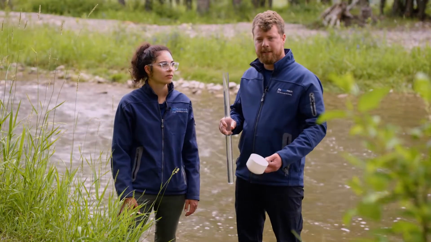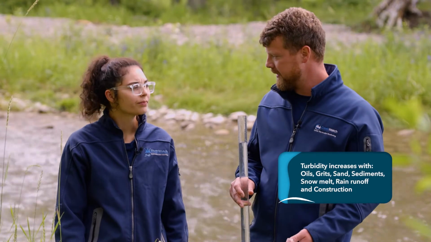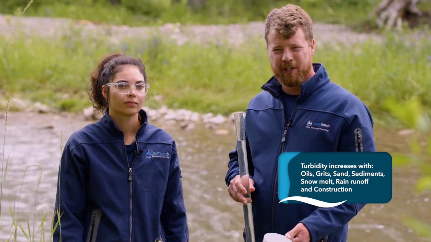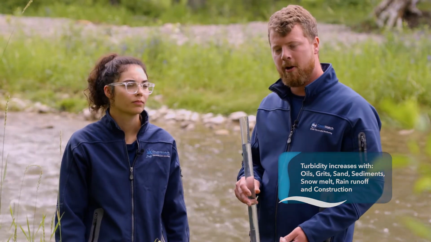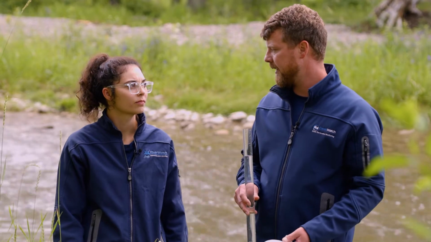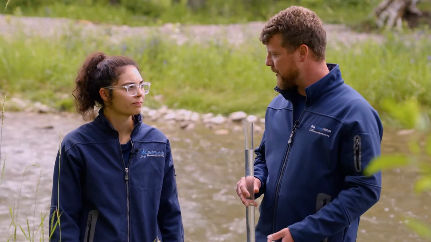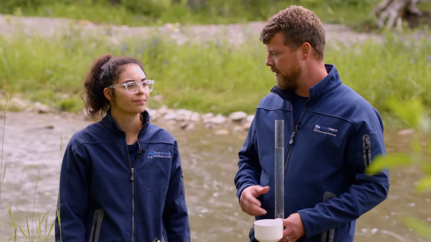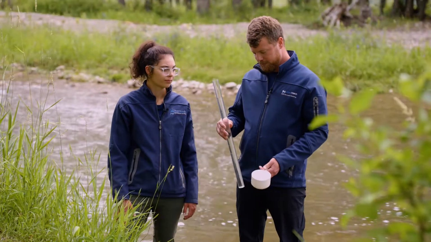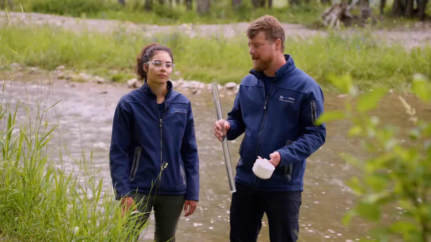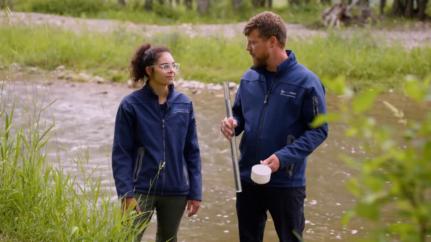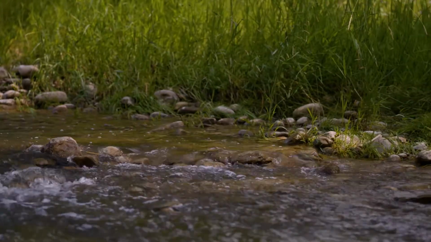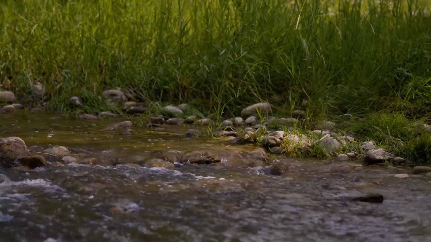Yeah, so a lot of times you get different events. You get stormwater events that bring oils and grits and sand out of our parking lots and our driveways, and all kind of ends up in the creeks, so that kind of changes the color. You also get natural sediment that can come in from the landscape. We also have our spring melt and thaw, and all that snow melt happens. All the water ends up finding its way into the creek, and it gets mixed with all the different sediments.